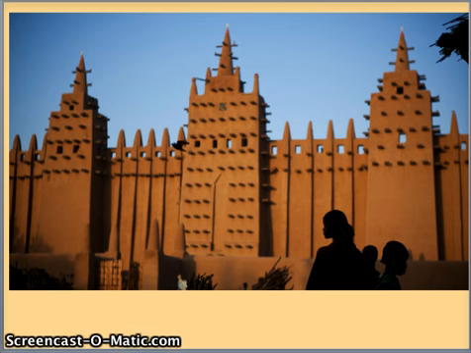Now this was originally built in the 1300s, but it was rebuilt in 1907 in the style of the original. So this is load-bearing construction. Let's move on, and we're going to look at post and lintel.